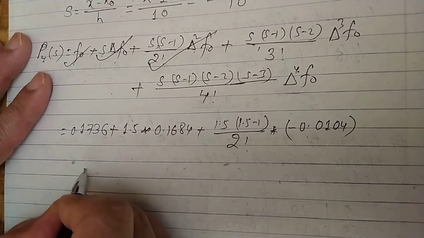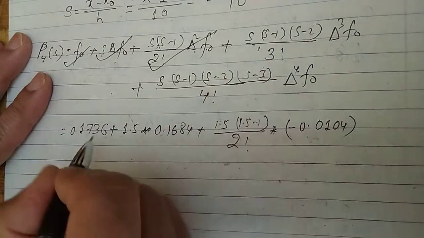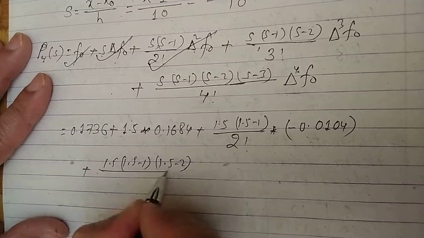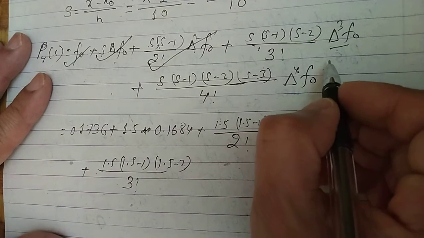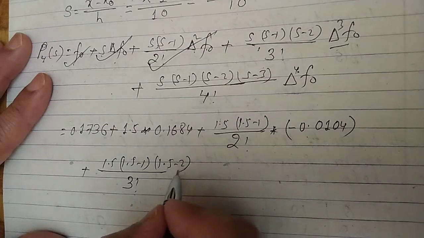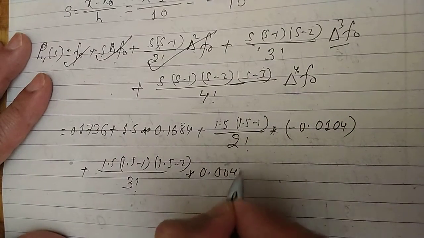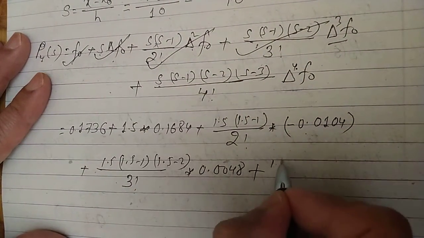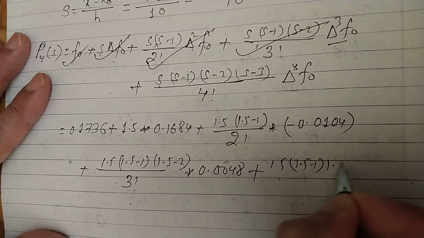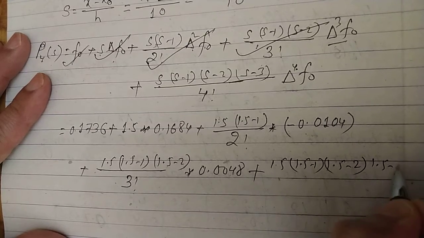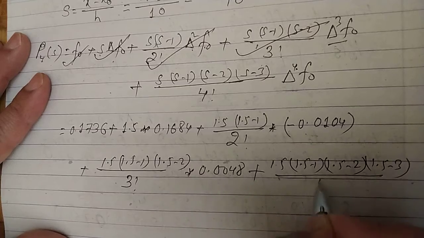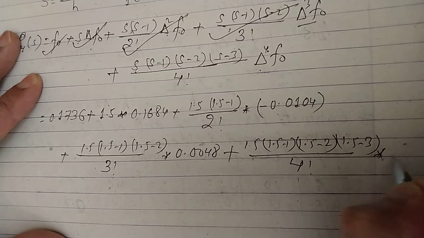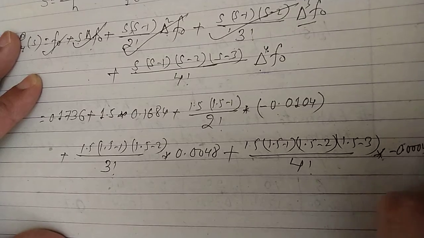Put this value plus 1.5, 1.5 minus 1, 1.5 minus 2 by factorial 3 delta cube f naught. What is the value of delta cube f naught? 0.0048. Plus, so we have completed this. Then 1.5, 1.5 minus 1, 1.5 minus 2, 1.5 minus 3 by factorial 4. What is this last value? Minus 0.0004.